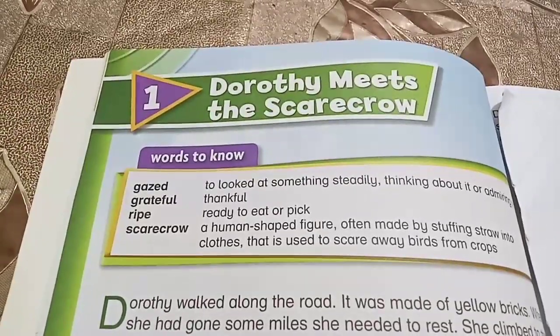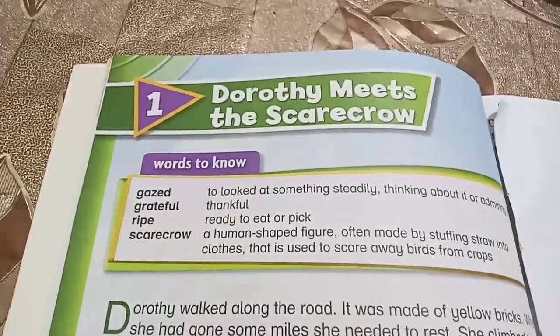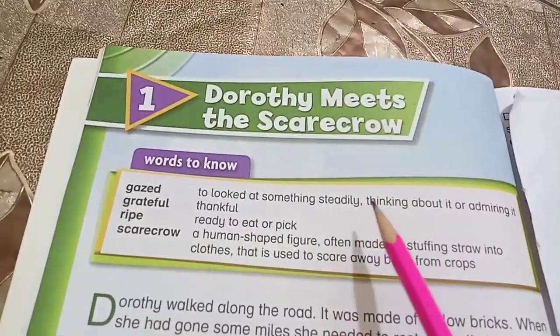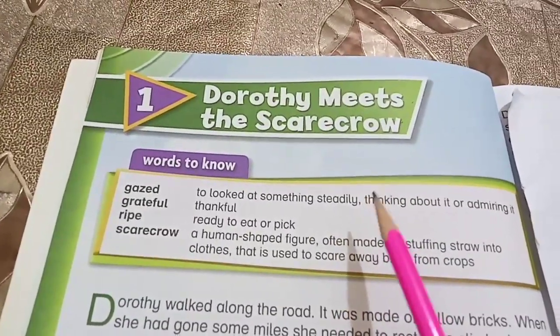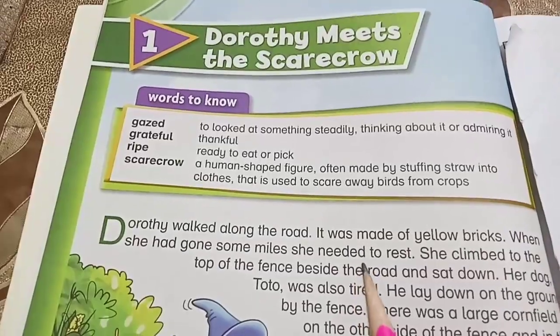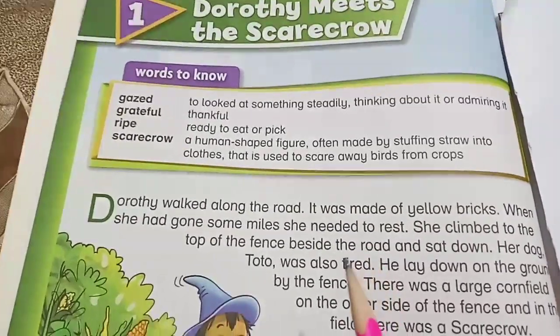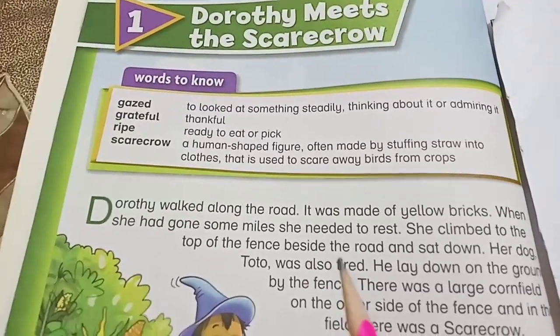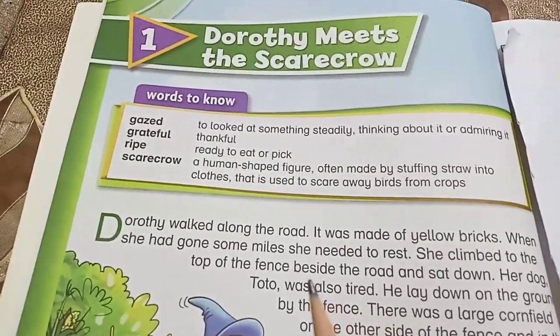Today we are going to revise our first chapter, Dorothy Meets the Scarecrow. As you know, we have completed our first term syllabus and we are going to revise the first chapter now. Today I am going to give you the review of this chapter first in Urdu. Then we will do the reading.